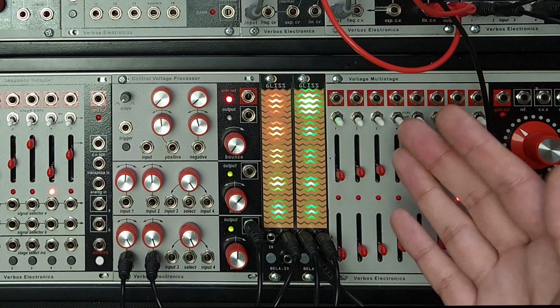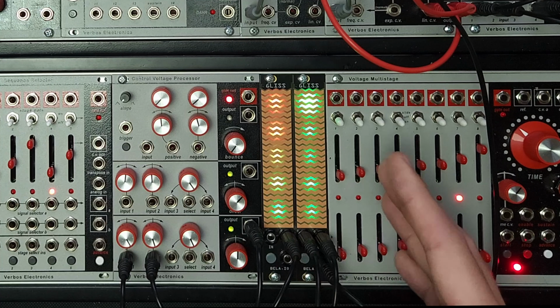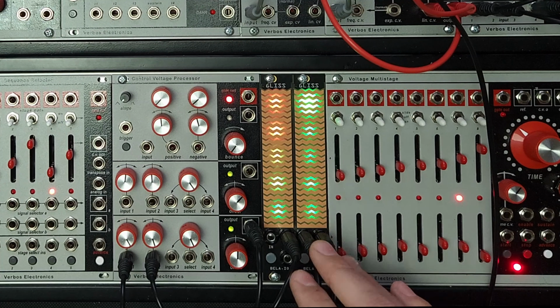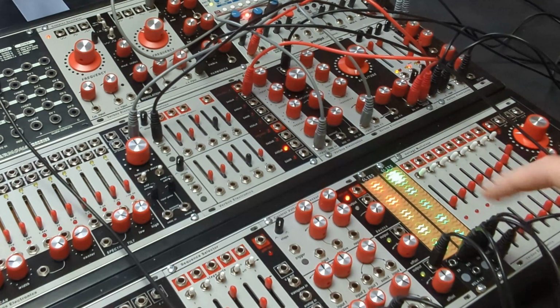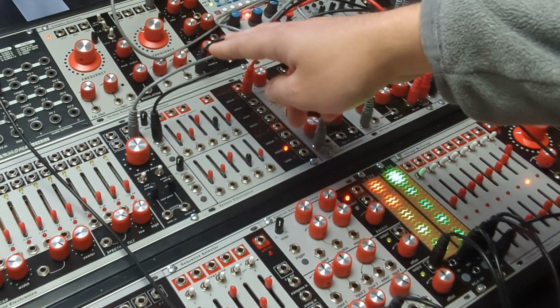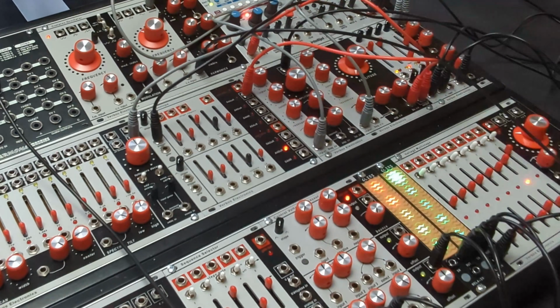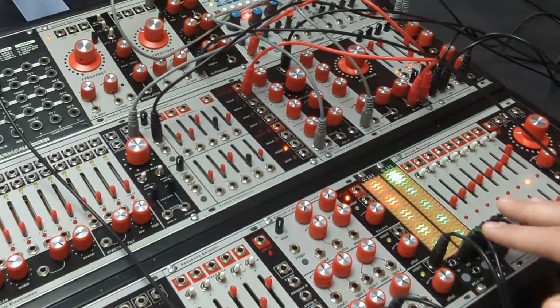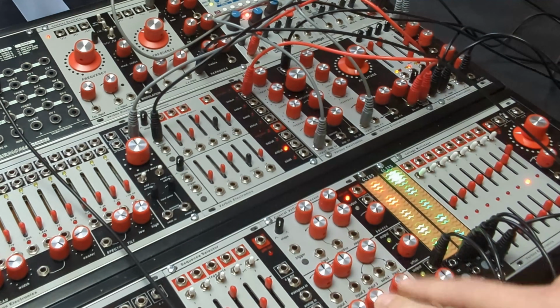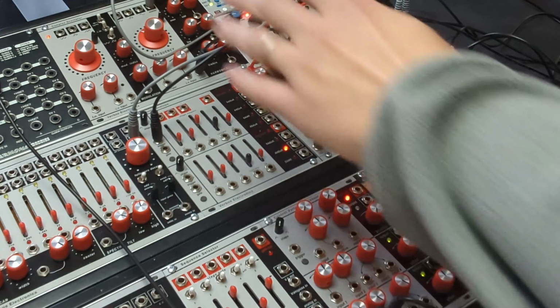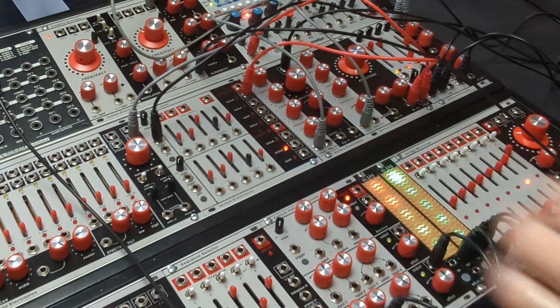And again, we choose the notes. You can add glide between the notes. You can mute and skip steps and so on. So normally you'd be connecting one of these directly to the volt per octave input of your oscillator. But what we want to do here is mix both of their outputs together in this CV mixer before sending them to the volt per octave input.